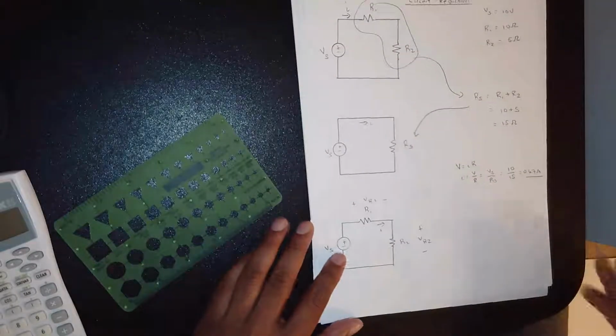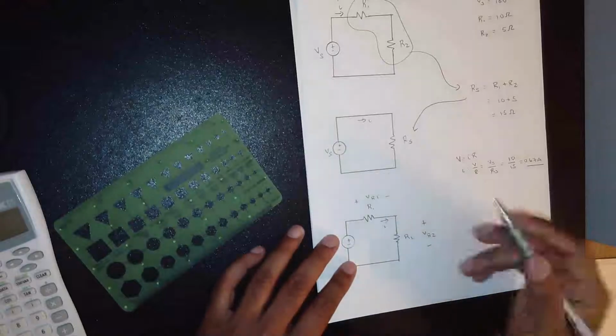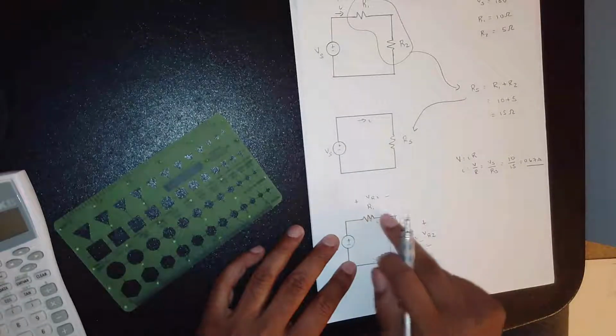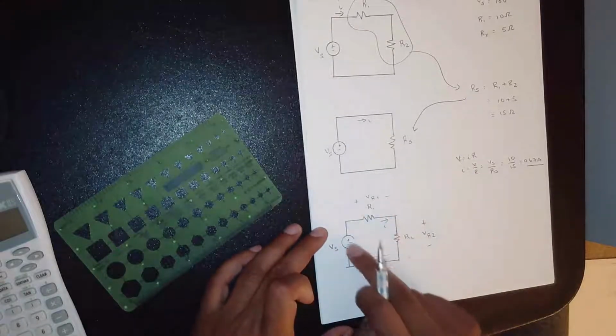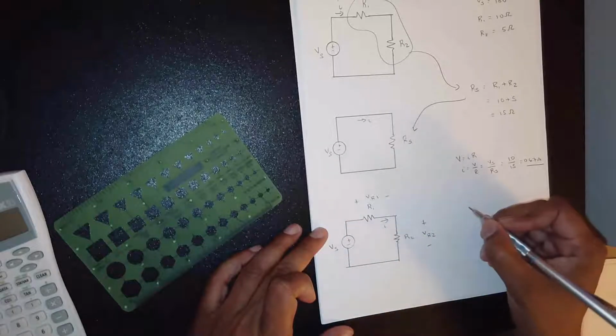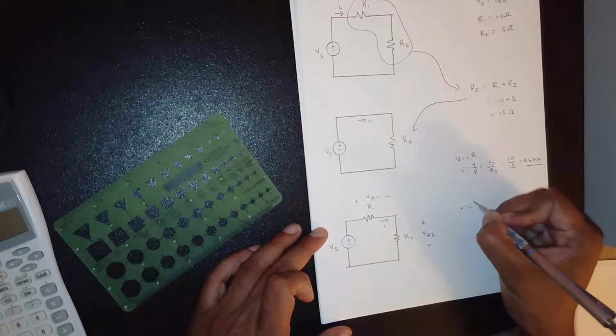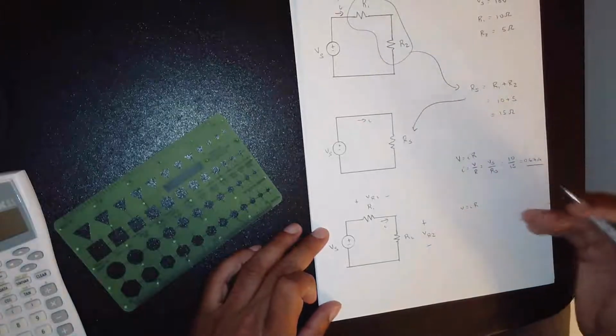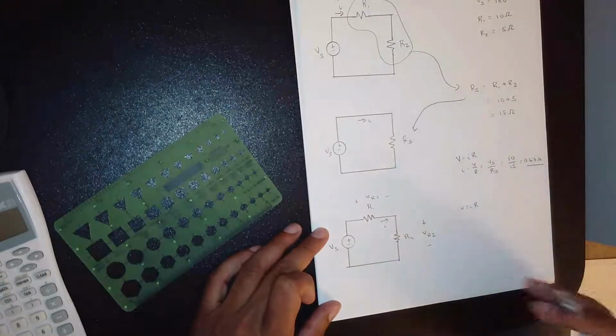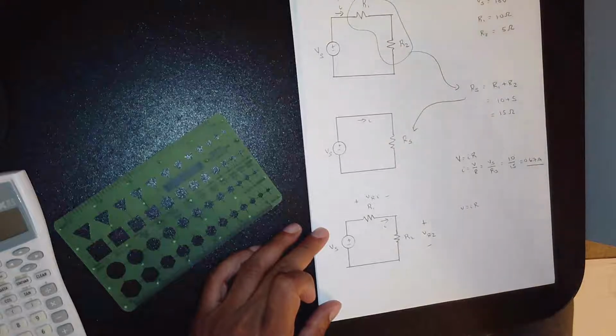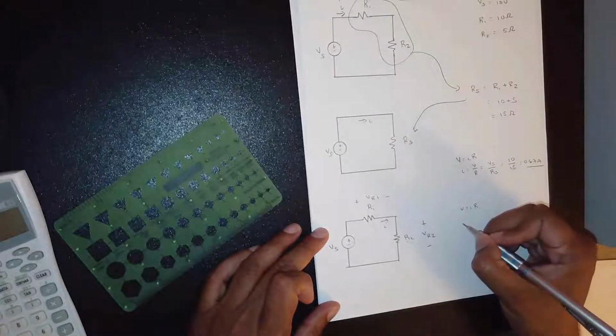So how do you solve the circuit? Well, we clearly know that this current is running this way, right? It's the same current. So you write in V is equal to IR. Notice V equals IR is constantly repeated, right? There's only one equation, but you're manipulating V equals IR for different situations.